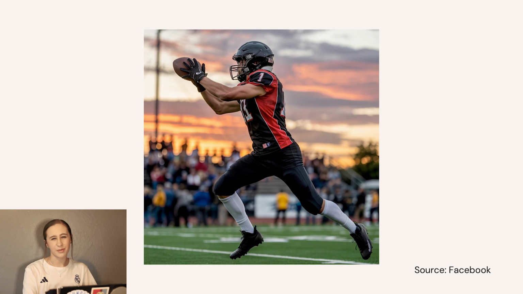Again, this is our first American football player. First, you'll notice he has 6 fingers on his right hand. And he also just doesn't have a face. His face is non-existent, so very obviously not a real person.